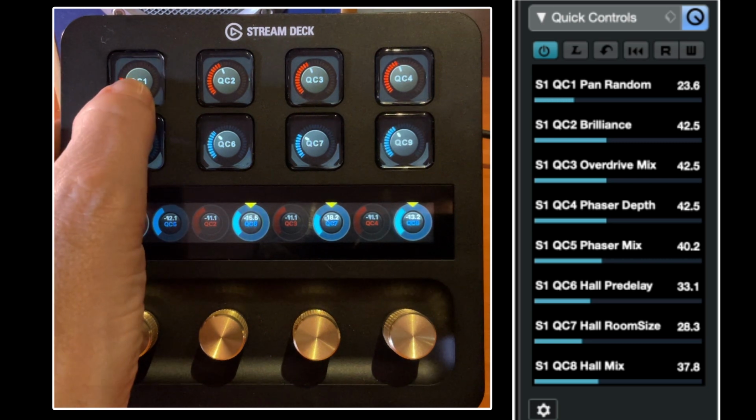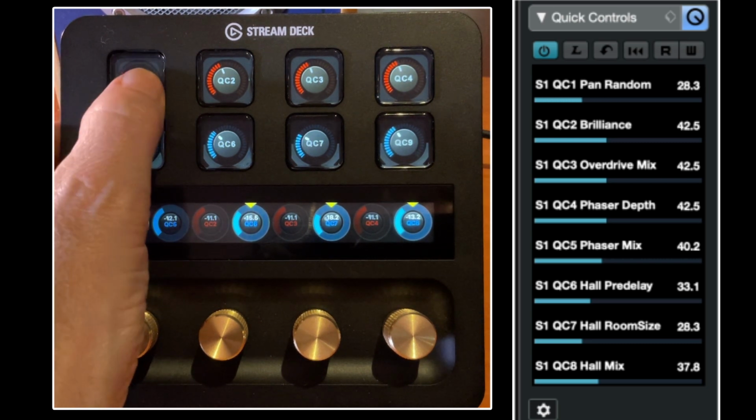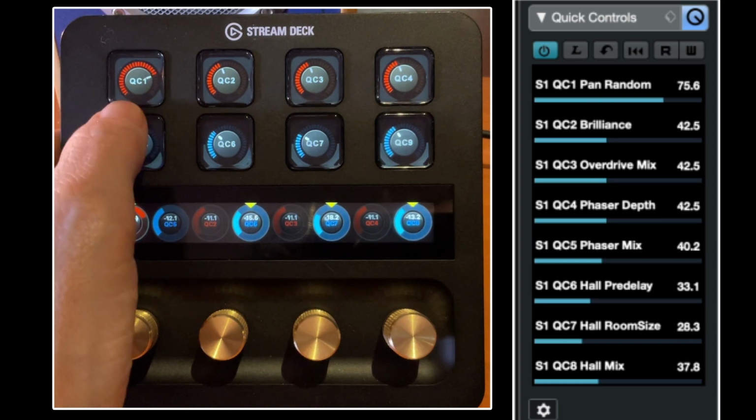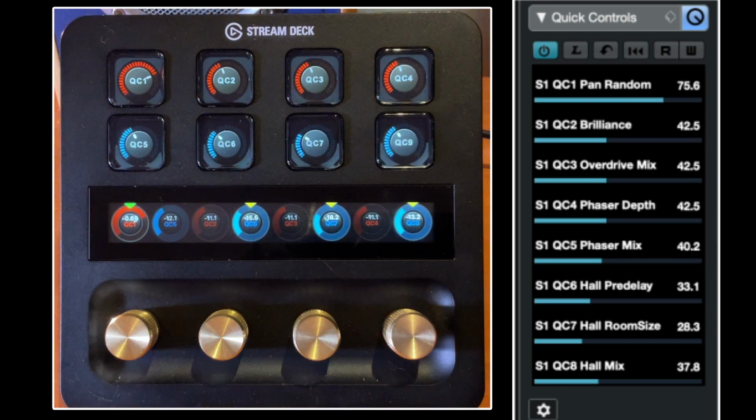Double click, and that will move it in a different direction. Double click, now I can move down. Double click, now I can move up. And that's the way all of these keys will work.